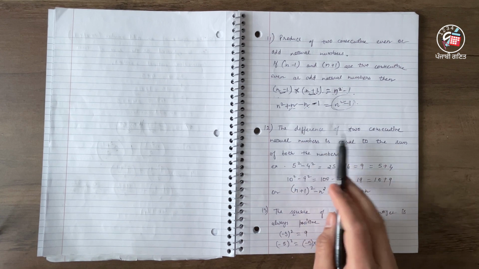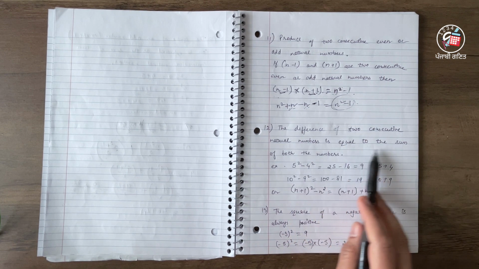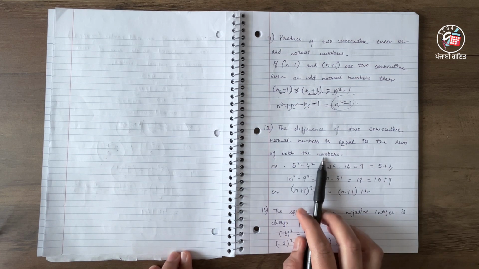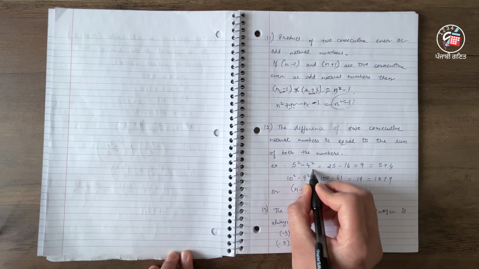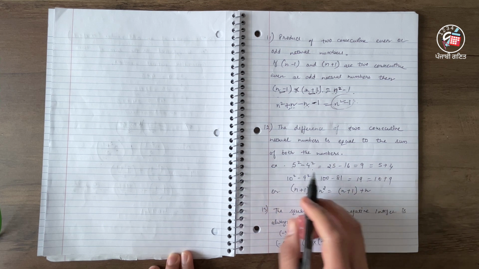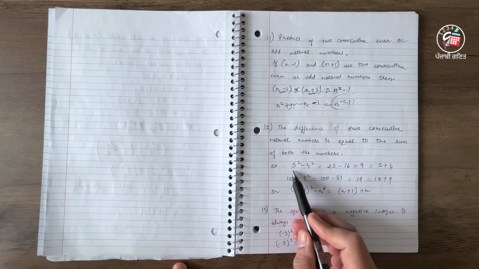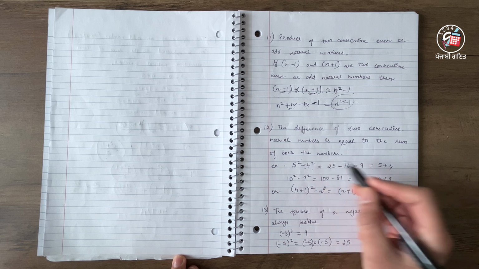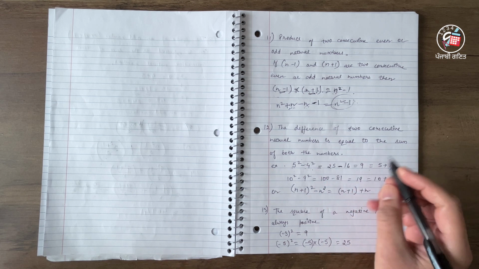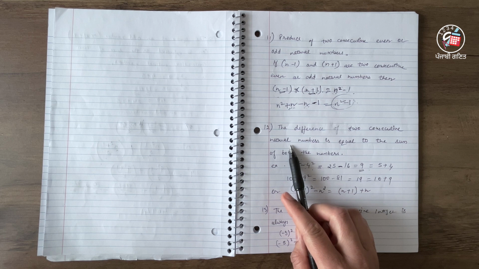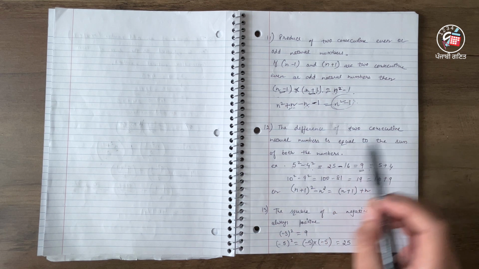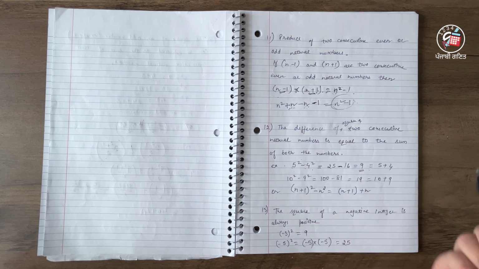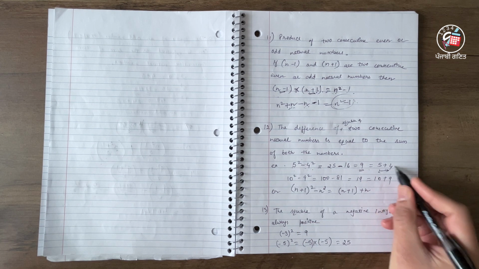Next one. The difference of the squares of two consecutive natural numbers is equal to the sum of both of the numbers. Okay, let's have an example. Two consecutive natural numbers, any ones. Right here 5 and 4, right? 5 square minus 4 square. We are going to take the big one first and the small one after that. 5 square minus 4 square. Let's try to solve. 5 fives are 25 and 4 square, 4 fours are 16. 25 minus 16. What is the answer for this? 9. And what they say in this property, the difference of the squares of two consecutive natural numbers is equal to the sum of both natural numbers, right? 5 plus 4 is equal to 9. But what is the condition for this one? The numbers must be consecutive, right?